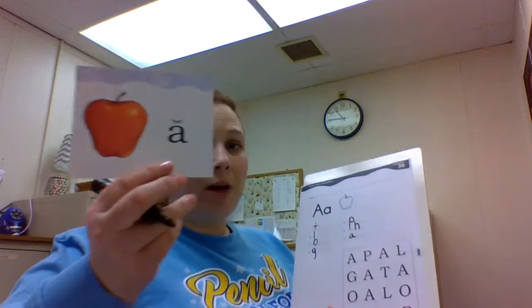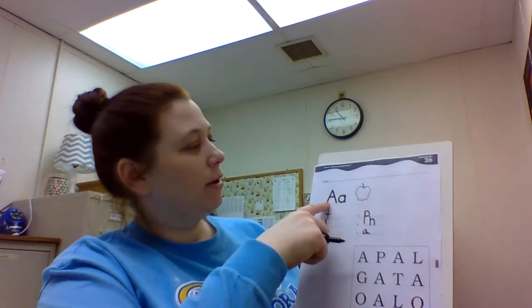Remember, our vowels make two sounds. They always make a short sound and then they say their name. So later we'll learn about how letter A says A. But not yet. All right, next we're going to learn about our capital A.